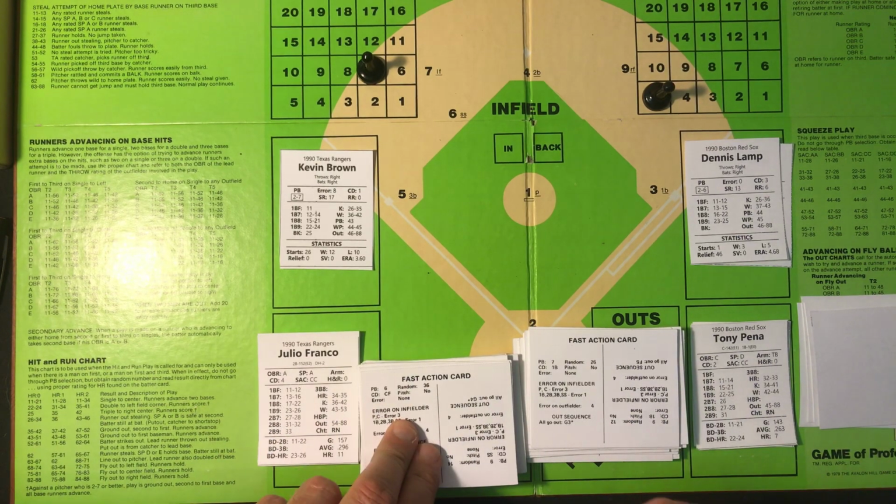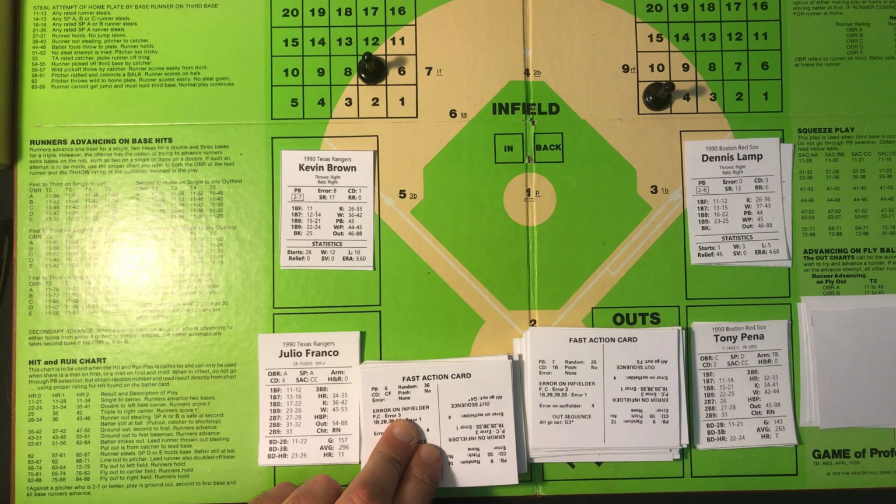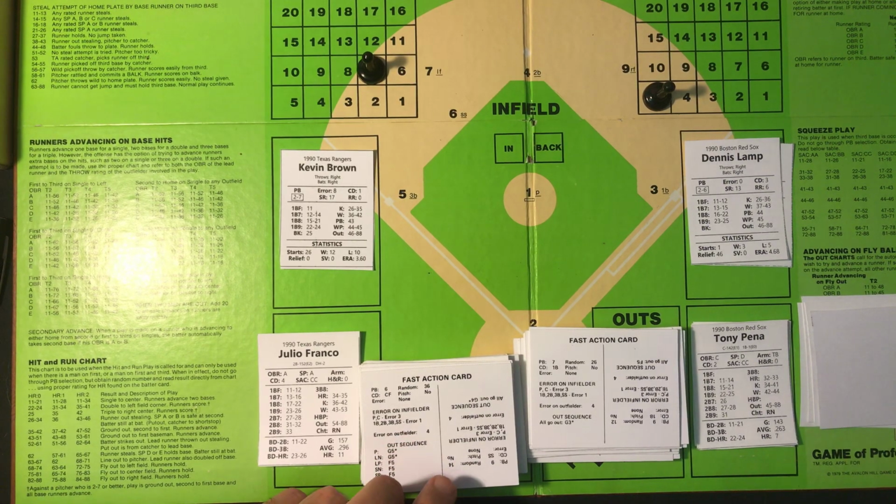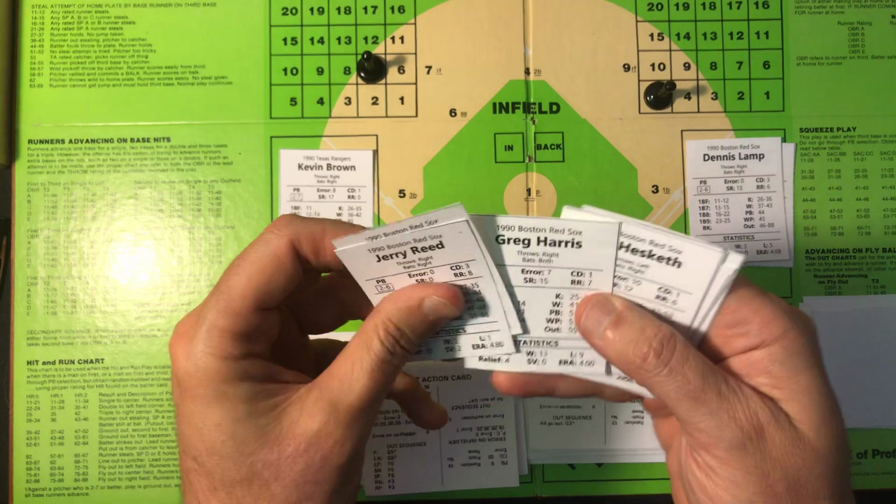All right, so here goes Julio Franco. Now, Franco's been trouble today. He's doubled and homered and struck out. And you know what? We may walk Julio Franco just to create the opportunity for a double play and face Harold Baines. Now, let's see if we had a lefty. A lefty could come in here. Lamp, Murphy. Let's see if Murphy's a lefty.